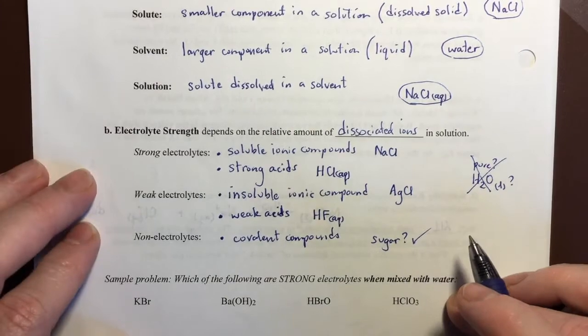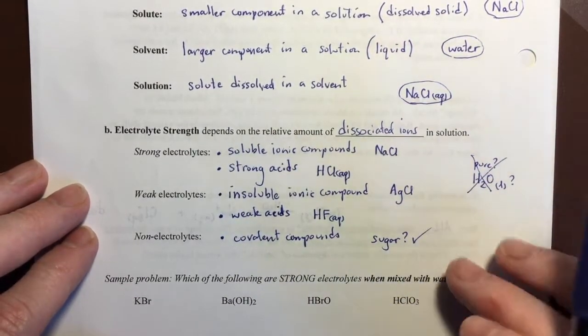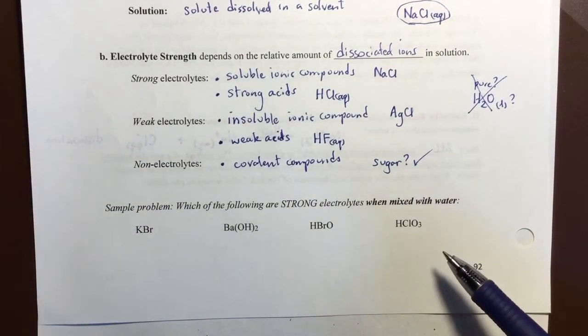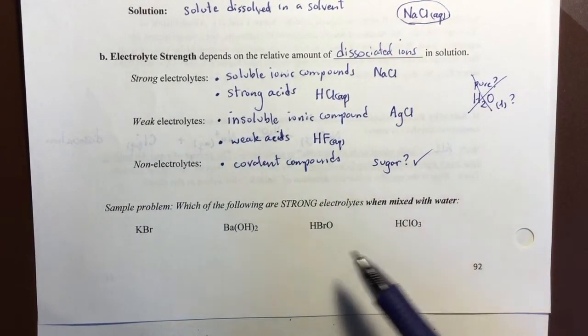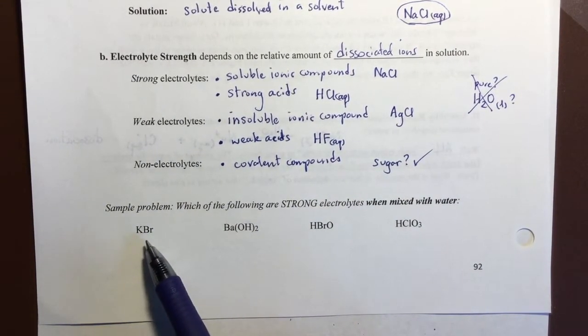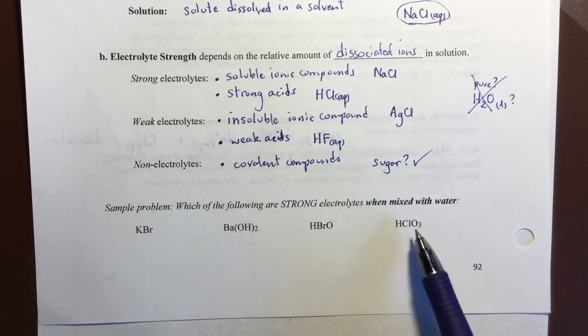Okay, so that's an example of electrolyte strength. So I've given you 4 practice problems here. What I would like for you to do is take a look at the compound and decide if it's a strong electrolyte when mixed with water.